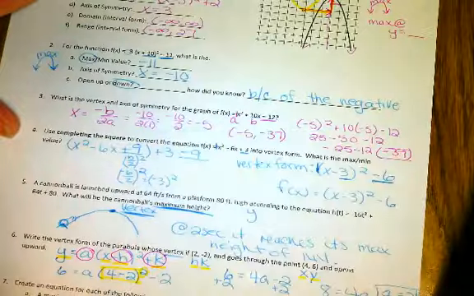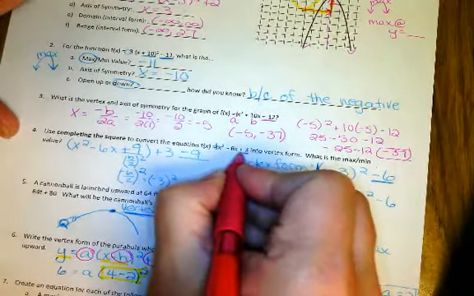Now, for instance, like on these equations here, like this one, here's your y-intercept. That graph will cross there at the y-axis. There's your y-intercept. Okay, so if you go through this, that last number in standard form is your y-intercept.